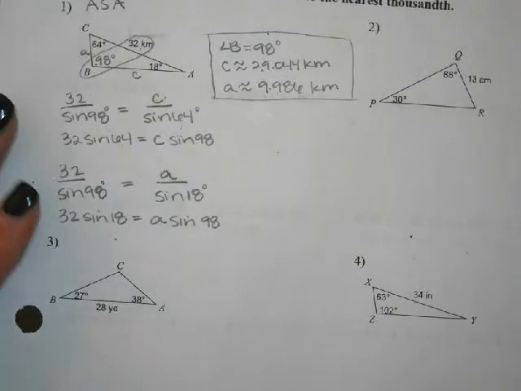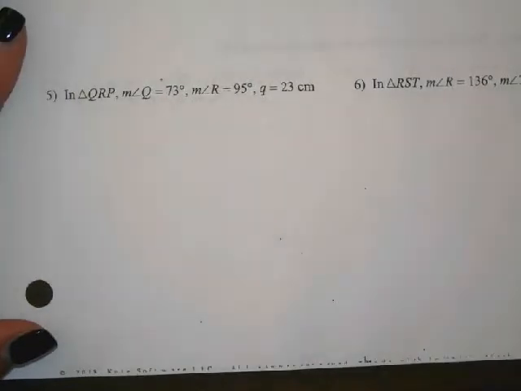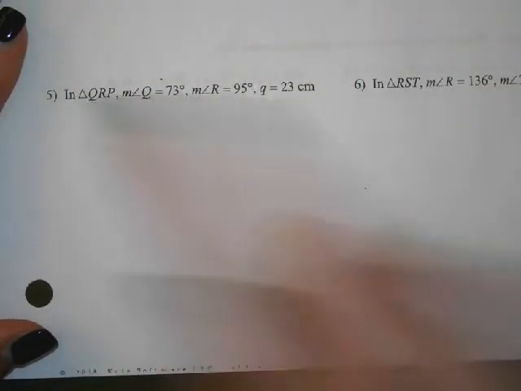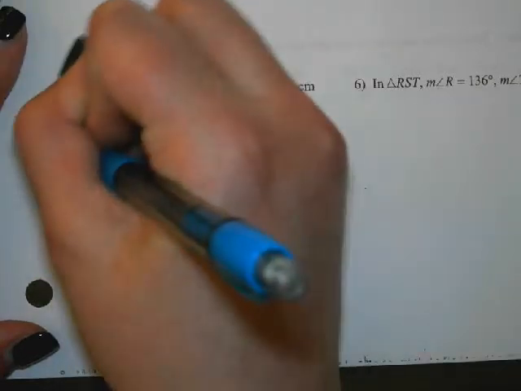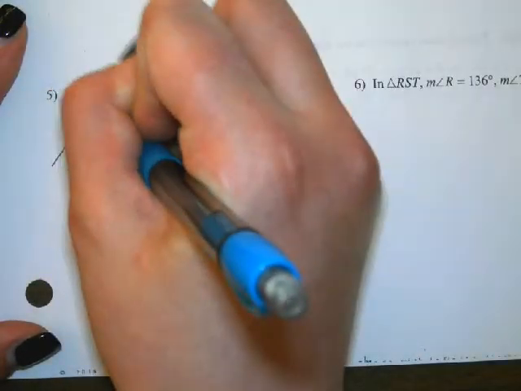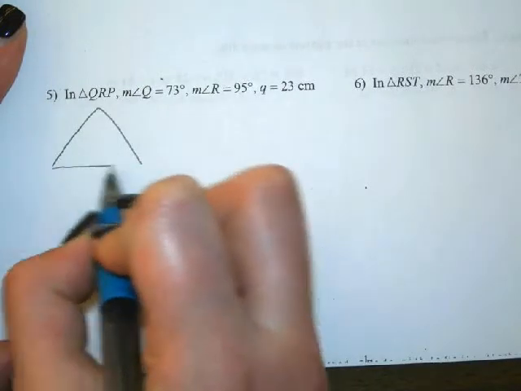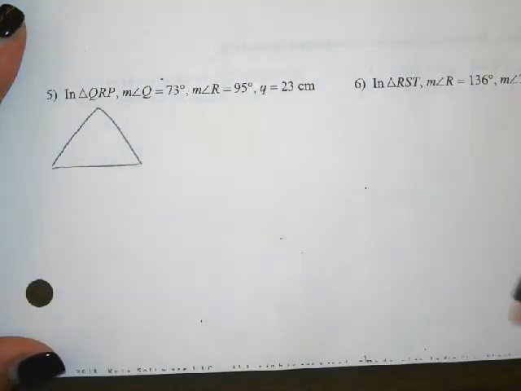Okay, we're going to jump down to number 5 so that you guys can see what to do if they don't give you a picture. So with this one, it's triangle QRP. When I do these, I always go alphabetically. You're not wrong if you don't label the triangle the same way as me.